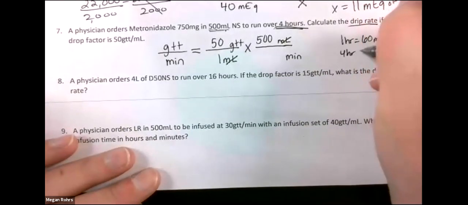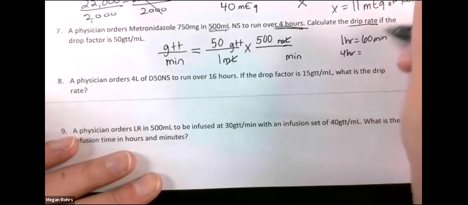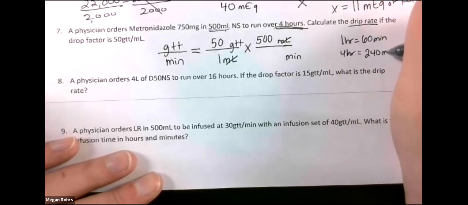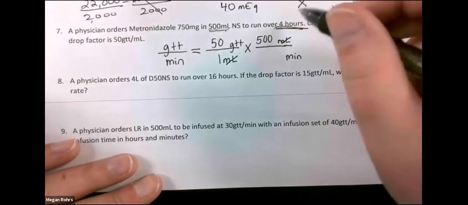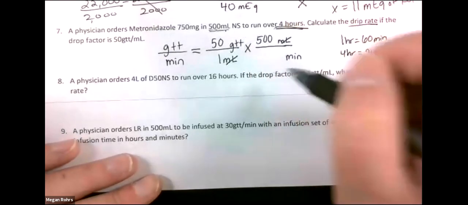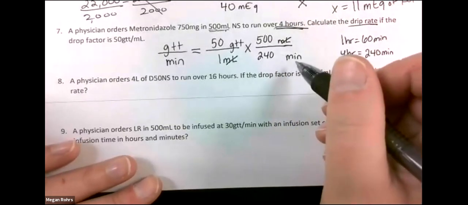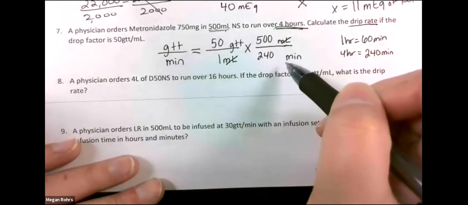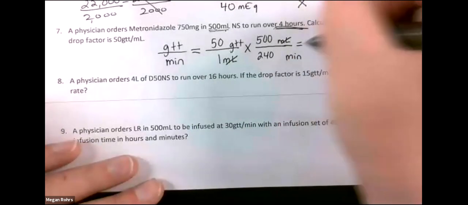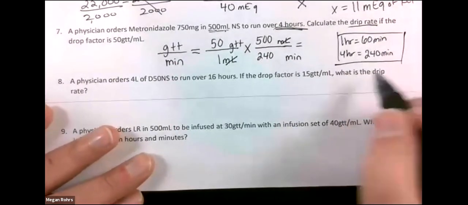So 4 hours, 60 times 4 would be 240 minutes here. So now I know that this bag is running for 240 minutes. When I'm left with the units that I want, drops per minute, then I can solve. So we'll just put that to the side there.